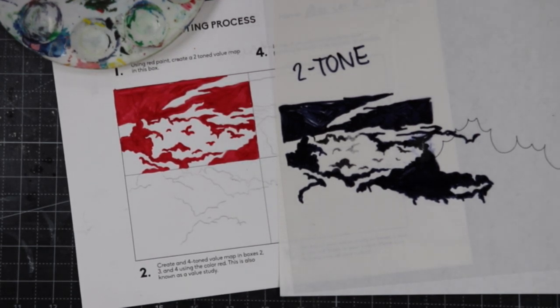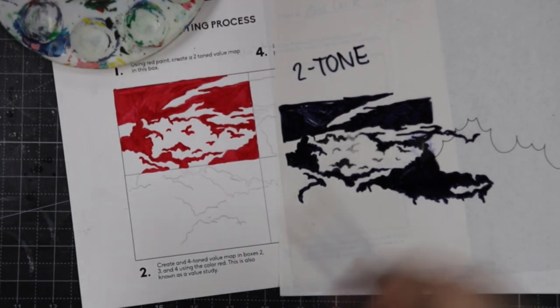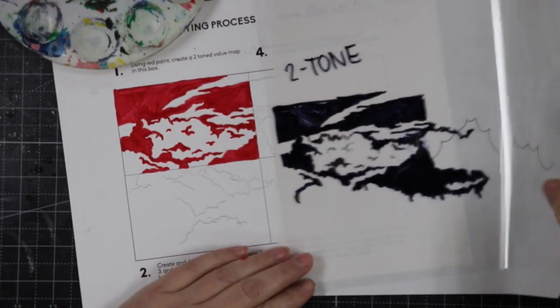How'd you guys do? Did we get it? Okay, are you ready to go on to the next one? Because the next one's harder. Are you ready? Okay, we need a new transparency. Everybody grab a new transparency.